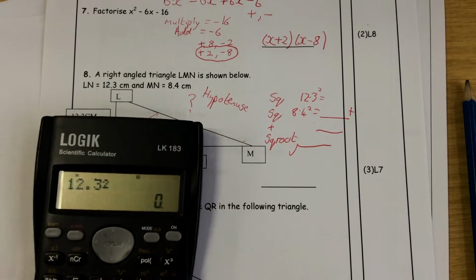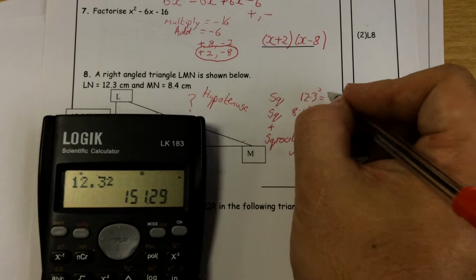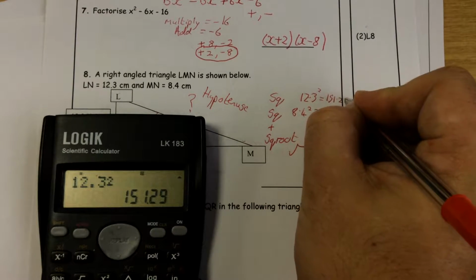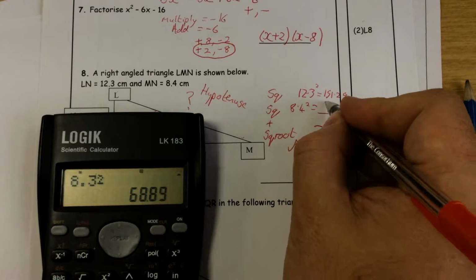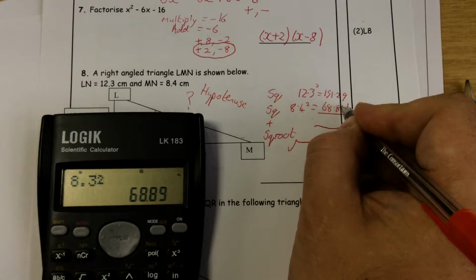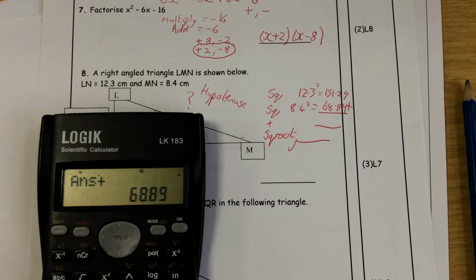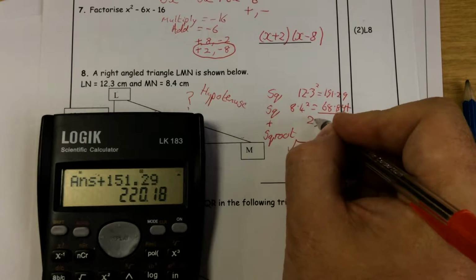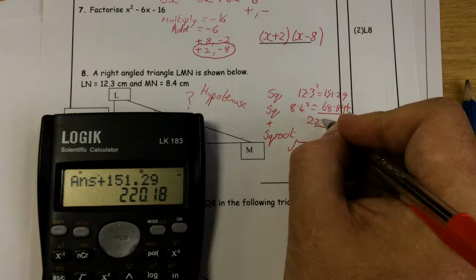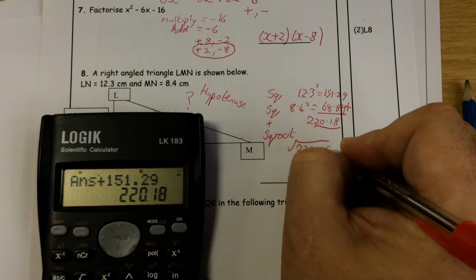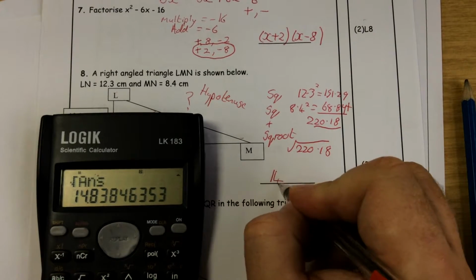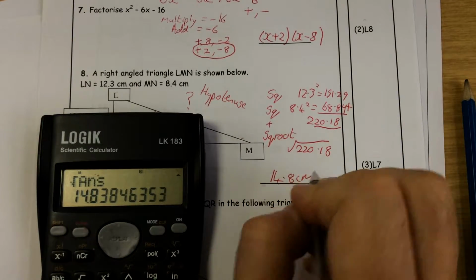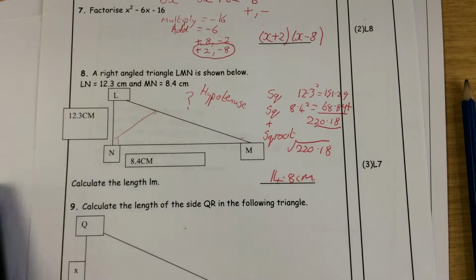12.3 squared is 151.29. 8.4 squared is 70.56, and add them together, 220.18, and then the square root of 220.18 is 14.8 centimeters to 1 decimal place.